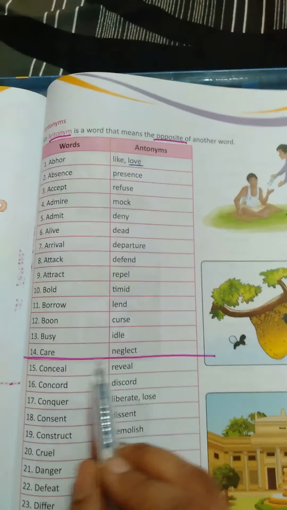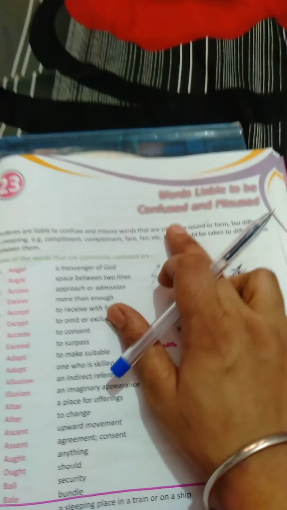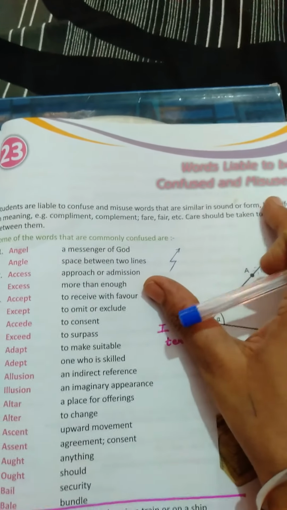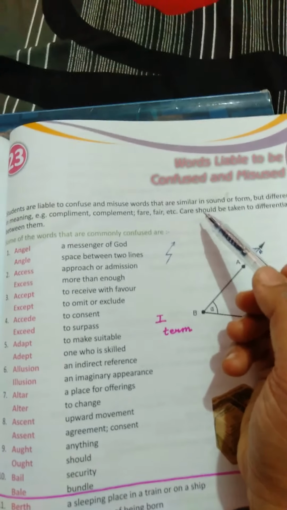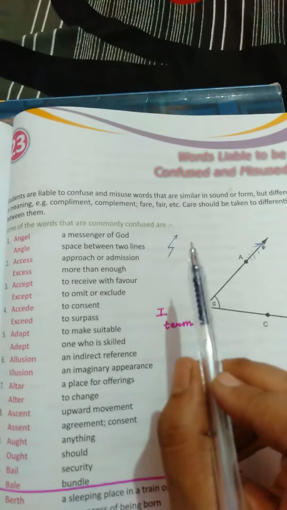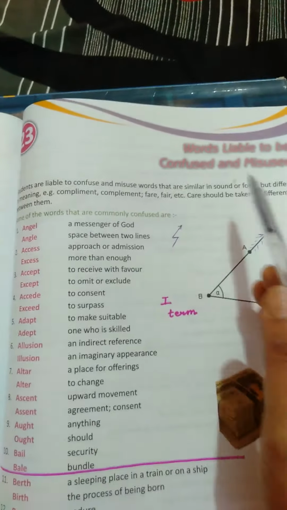Now, this was your lesson number 25. Now come to lesson number 23. I'll mark some of the things over there. That also is a very interesting chapter. See this one: Words liable to be confused and misused. Usually students get confused with same sounding words because they are different in meaning and they are not able to use these words correctly. Not only students, everyone, even native people, get confused with these words.